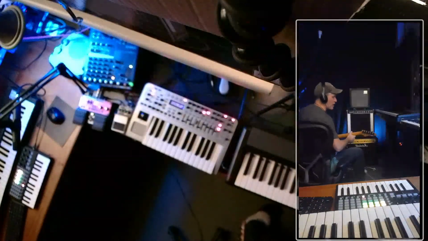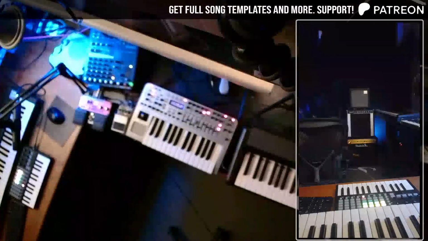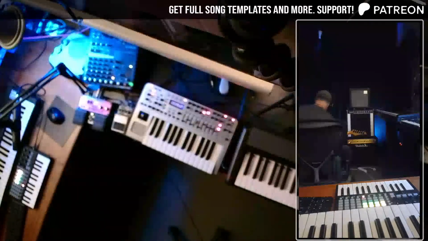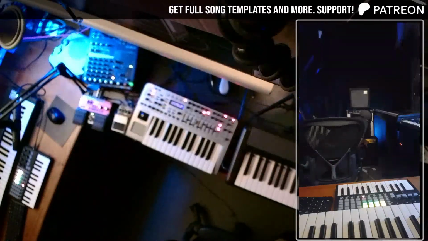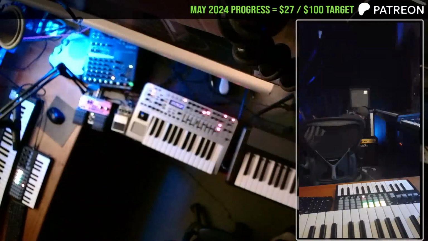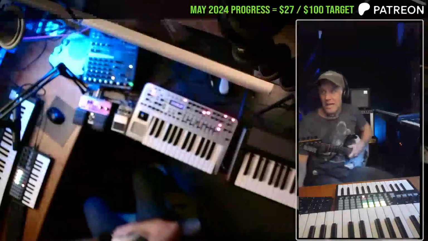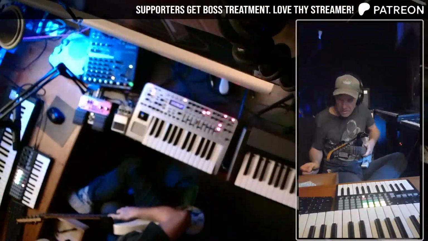Guitar pedal takes forever to load up. It's like booting up. Problem with this amp, it's really iffy, so it's hard to get it to actually play.